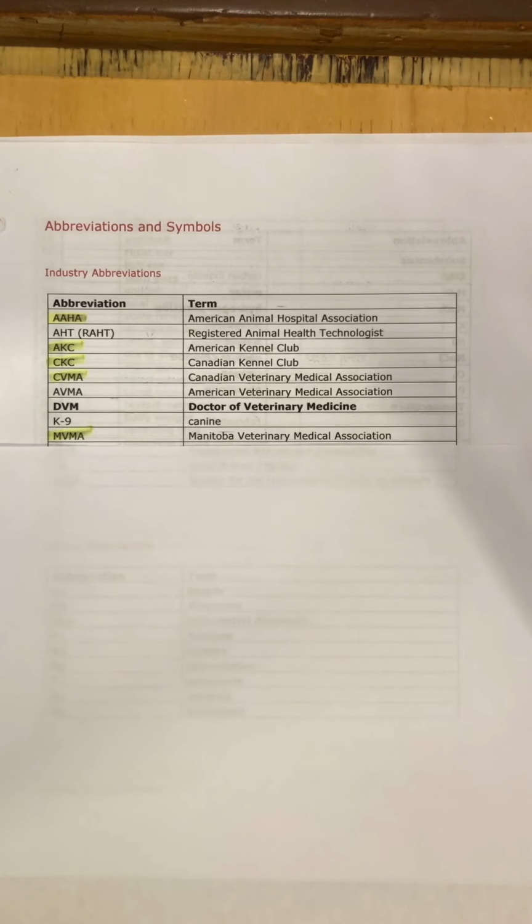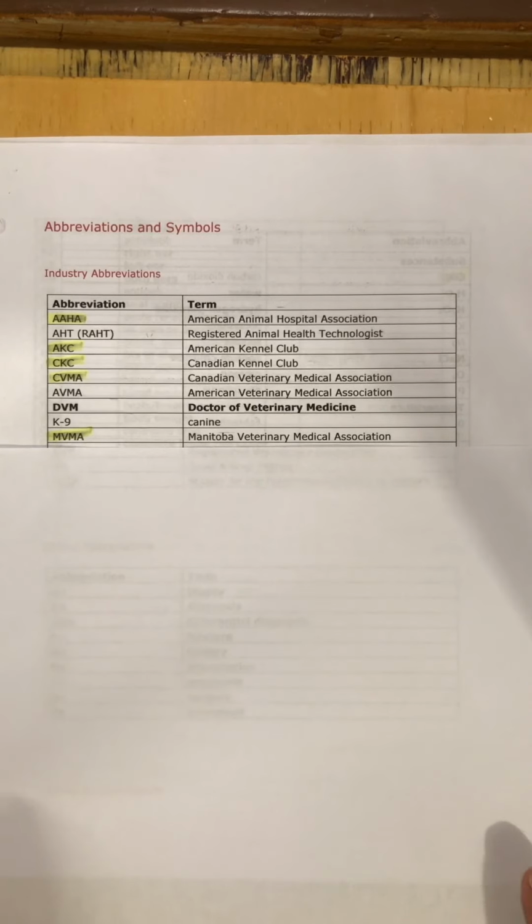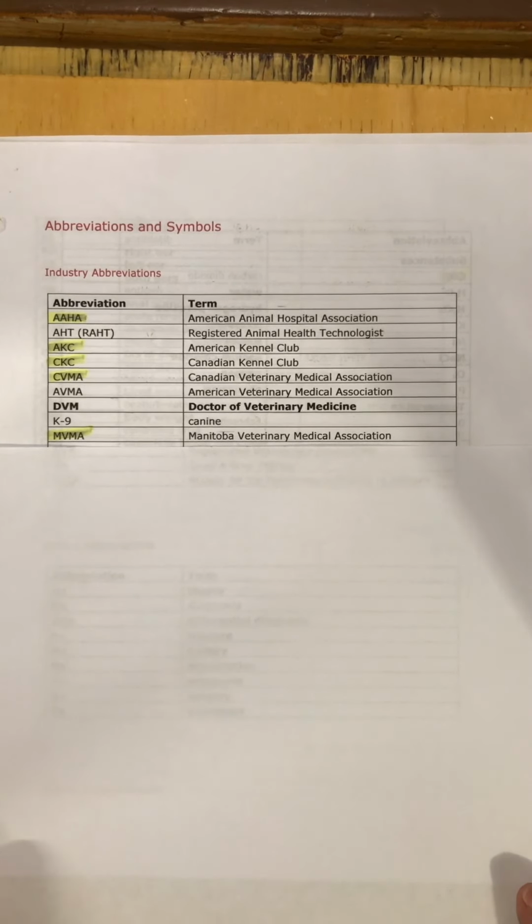But the bylaws protecting veterinary medicine are exclusive to provinces, so the MVMA is our association in Manitoba. Any veterinarian or technologist practicing in our province has to be registered with the MVMA. They're responsible for making the rules about practicing vet medicine, and for following up on those rules.